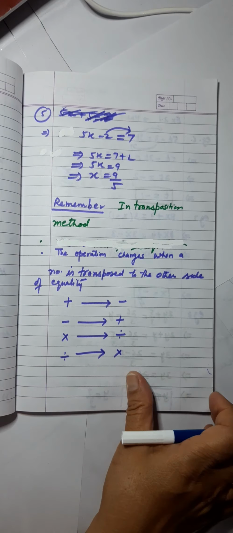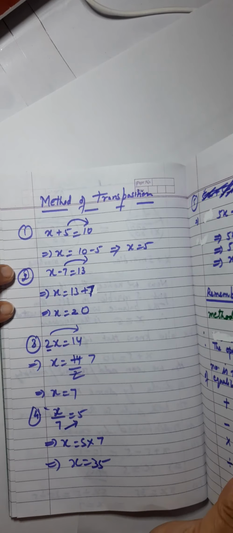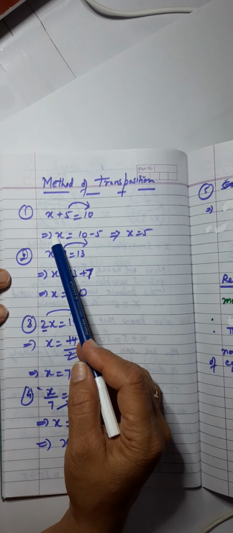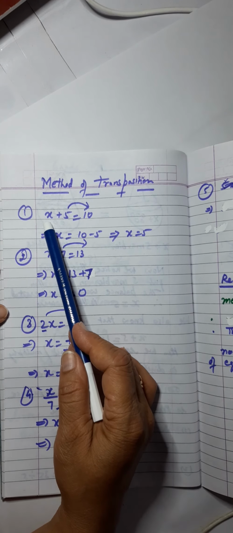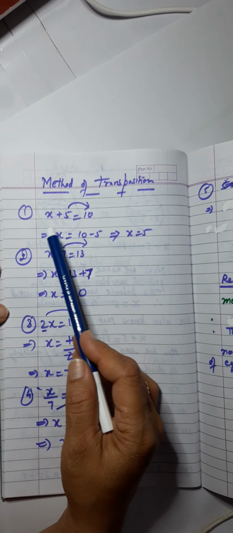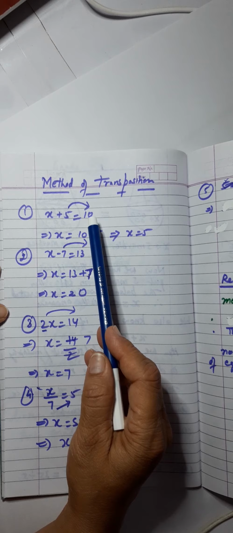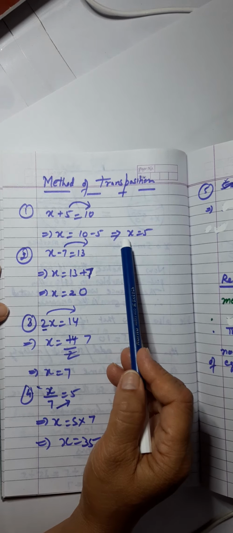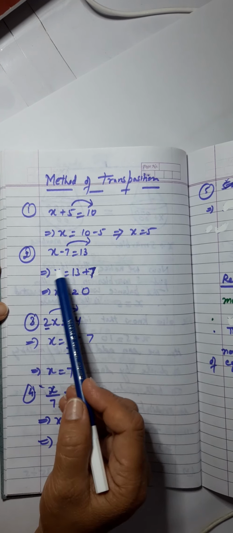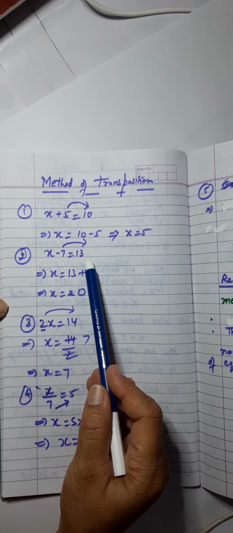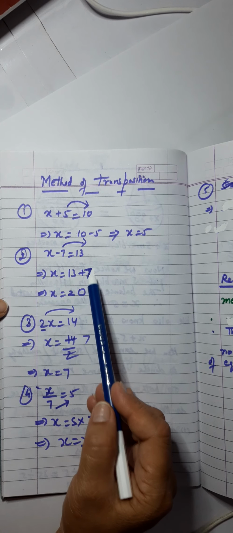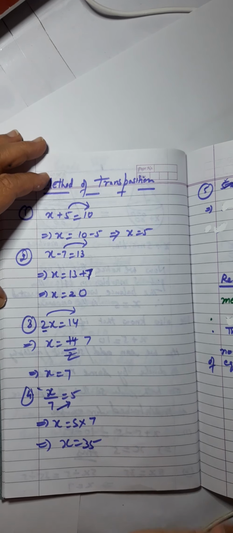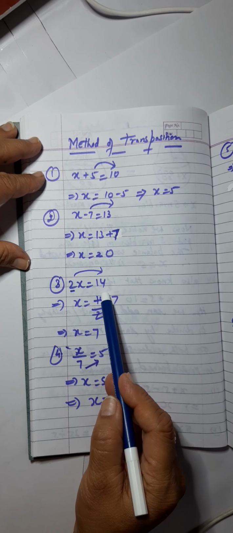Now we learned one more method, that was the method of transposition. In that method we used to bring variables on one side and the constant terms on the other side. So x + 5 = 10 can be solved by this also, that is x = 10 - 5. I bring this constant term to the other side and I get x = 5. Let's take one more example. x - 7 = 13, which implies x = 13 + 7, which implies x = 20.